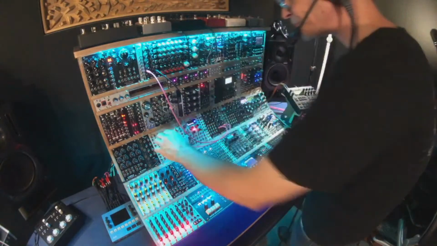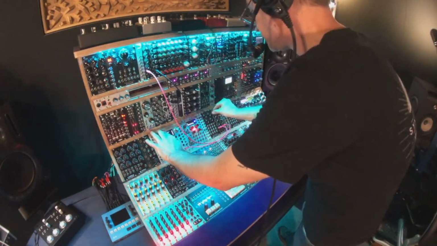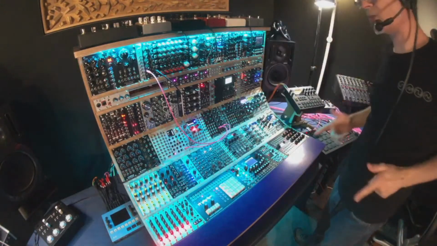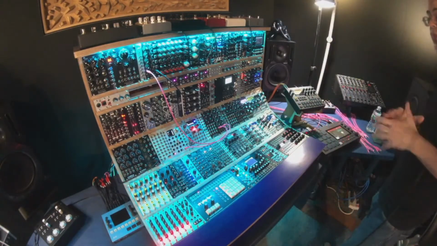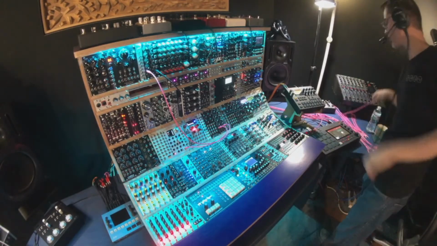Awesome. Okay, so that sound is now coming through. But let's get some randomization in this mix happening right from the jump.